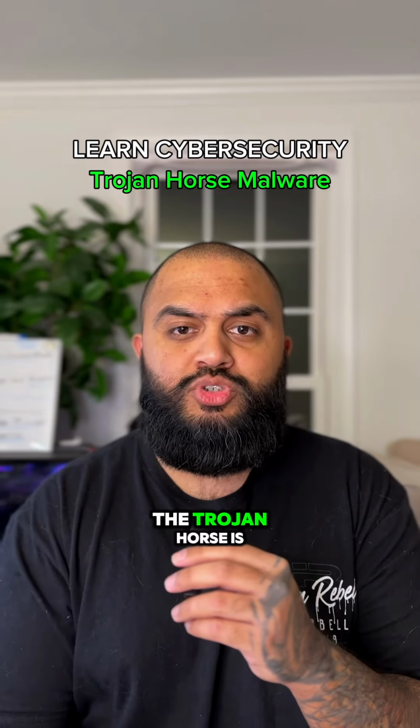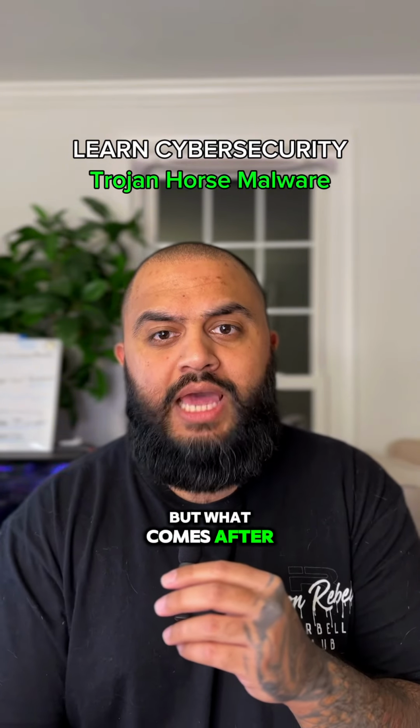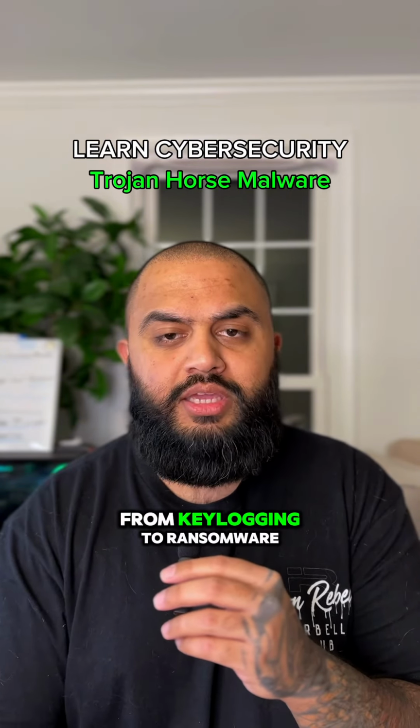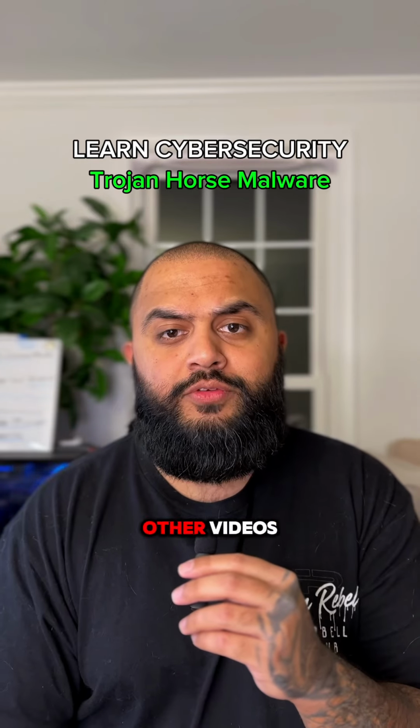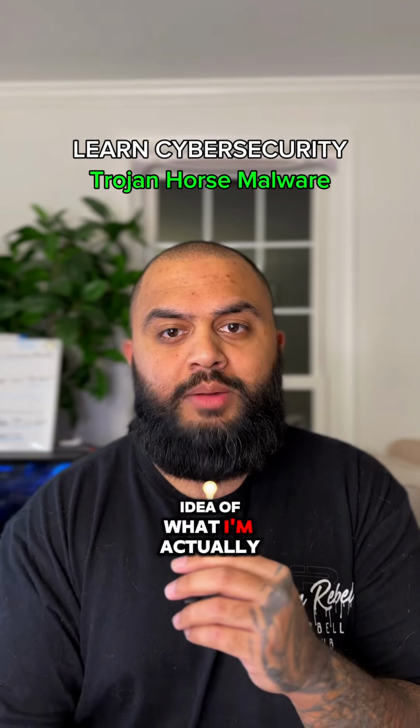So Trojan horse malware can do all types of things, just as we've talked about in the past. The Trojan horse is the way to gain entry into a system, but what comes after that can be anything from key logging to ransomware. And just like the other videos, what I like to do is talk about real world examples so you get a better idea of what I'm actually talking about.